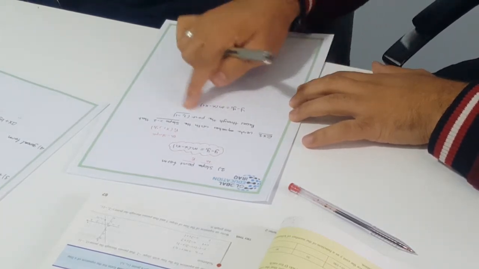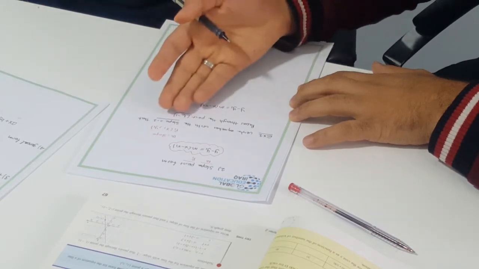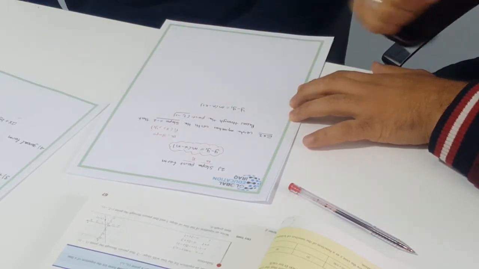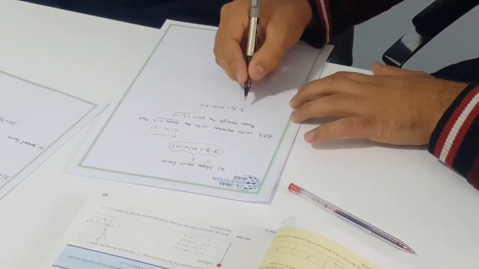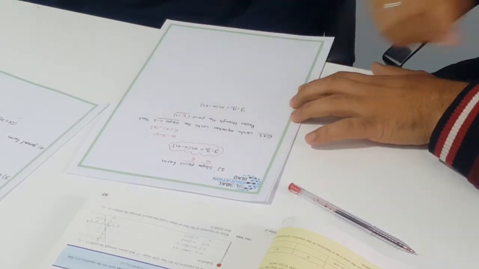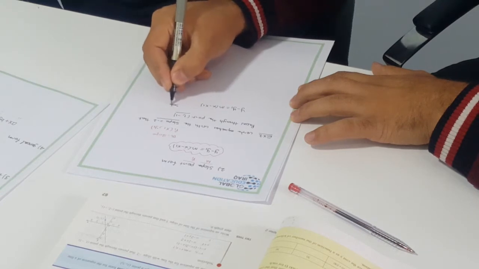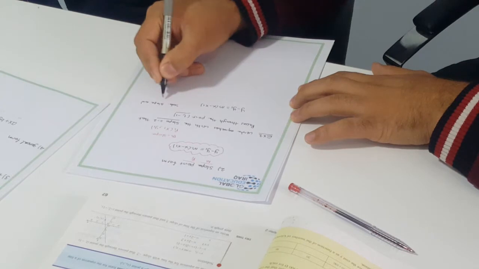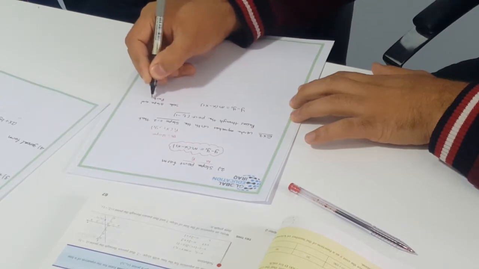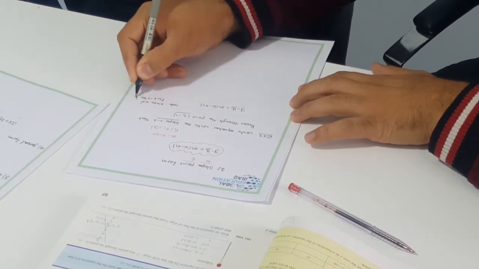Why we use this form? Because we have slope and point, okay? Slope and point, that's why we will use this form. Okay, substitute slope and point, yes, in the form.